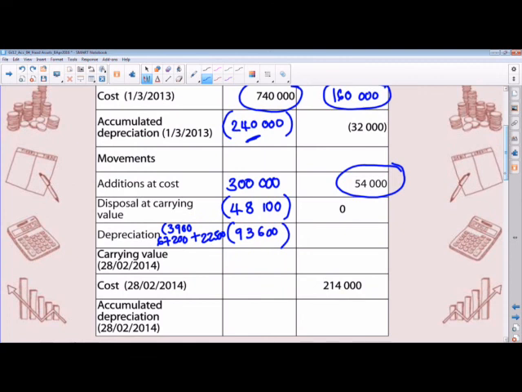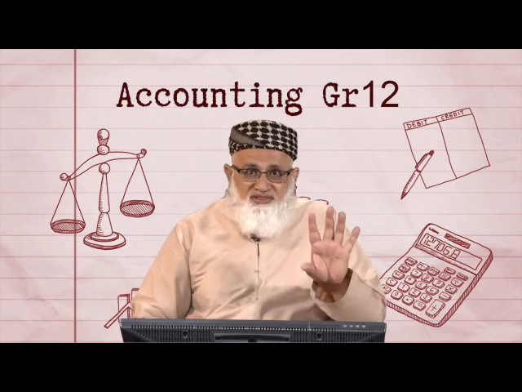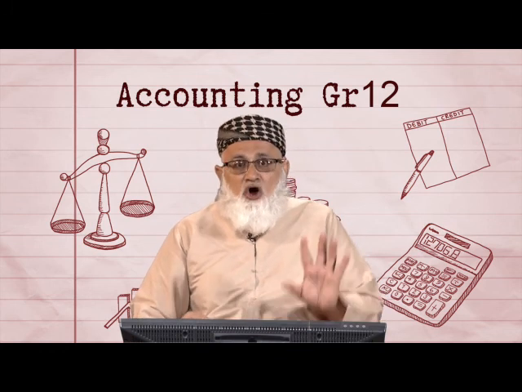Therefore, we can now safely put in our depreciation on the equipment of 16,000 Rand because it was only on the old equipment. Did I dispose of equipment during the year? Definitely not. Grade 12s, we went into detail with this particular aspect of fixed assets.